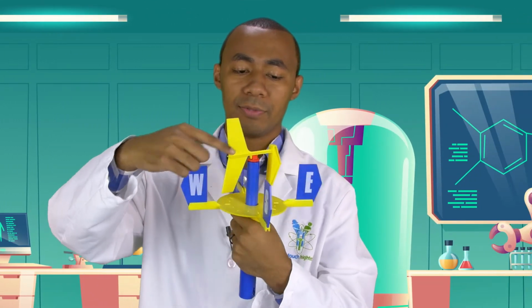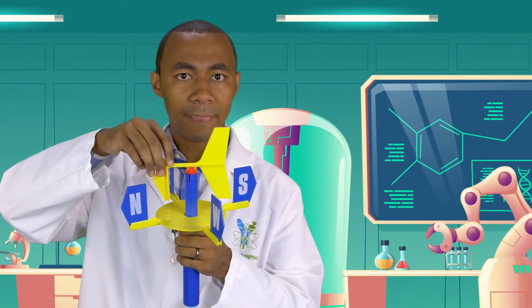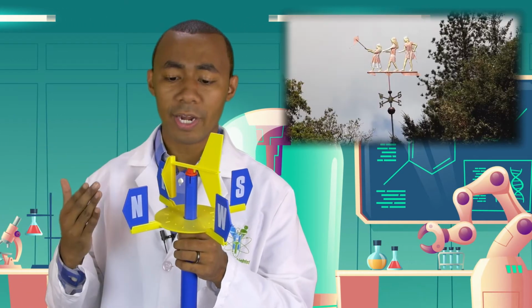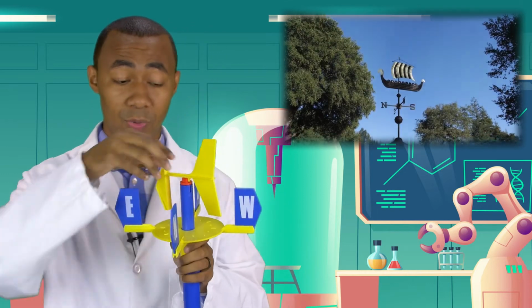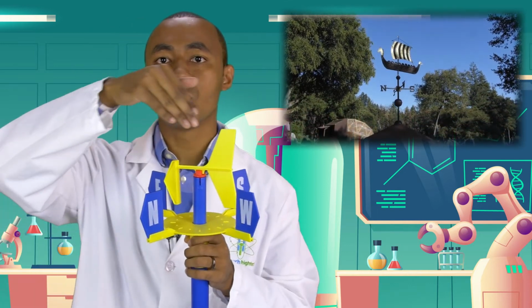Here, if you look here, you got letters like N, we got W, S, and E. Remember from our compass experiment, we understood the different directions, north, south, east, and west. But this arrow on top is moved around by the wind. If I blow on it, as you can see, it's moving towards a specific direction, and it could point you to which direction the air is moving.